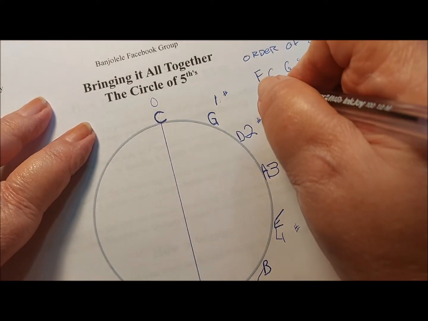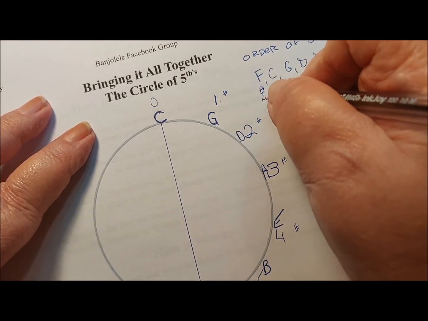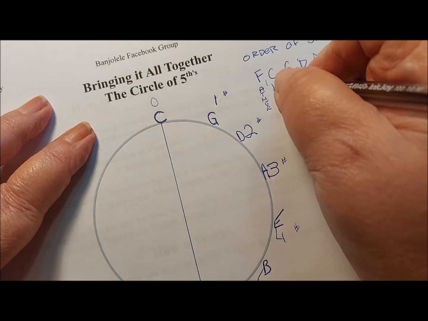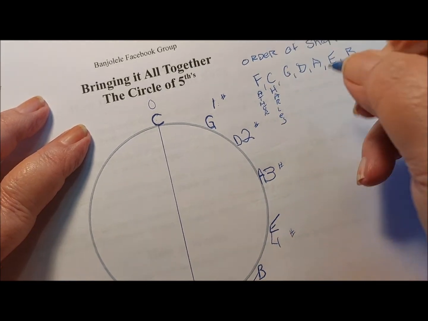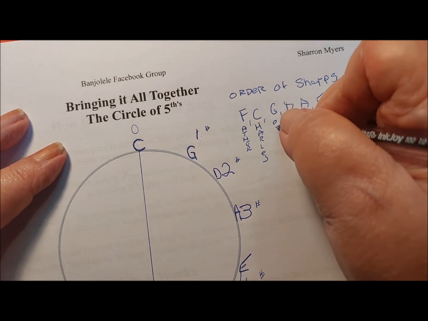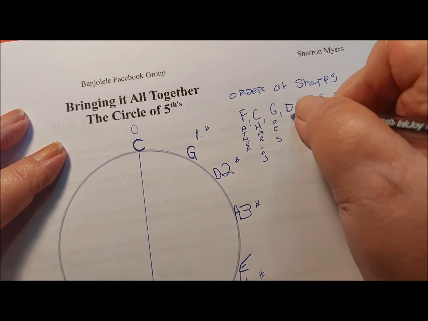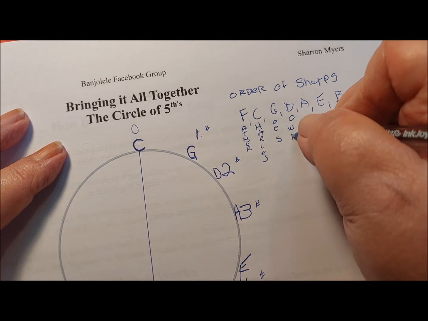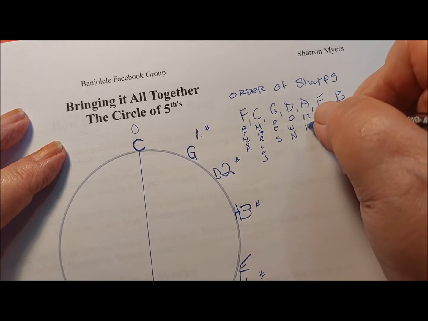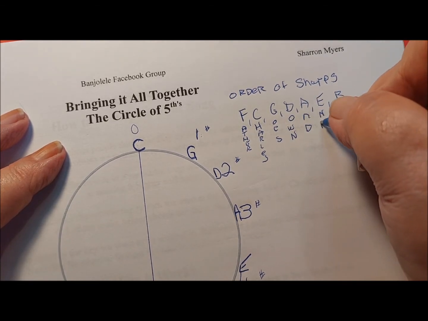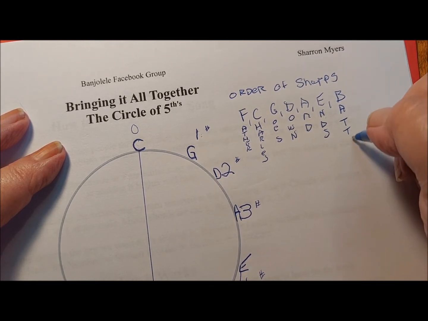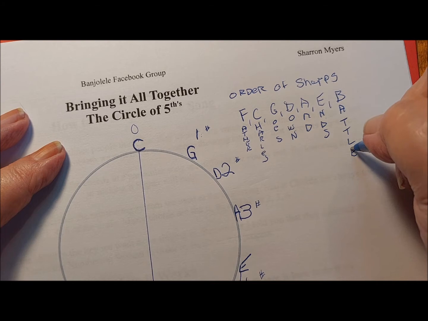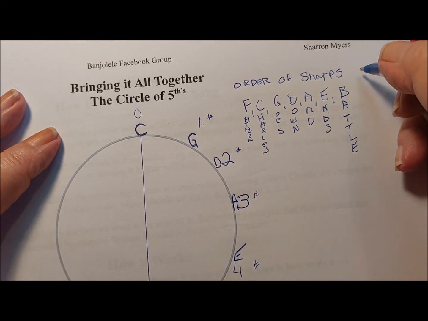Father. Charles. Goes. Down. And ends battle. That's your order of sharps.